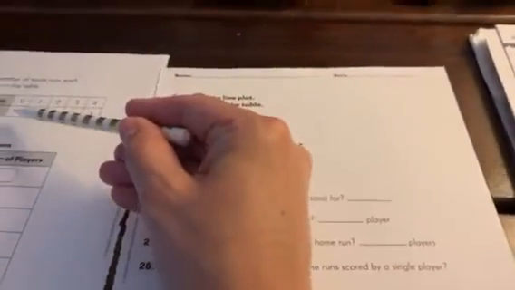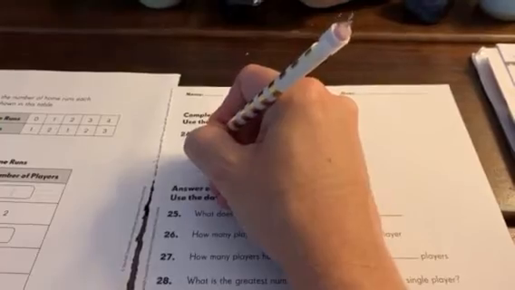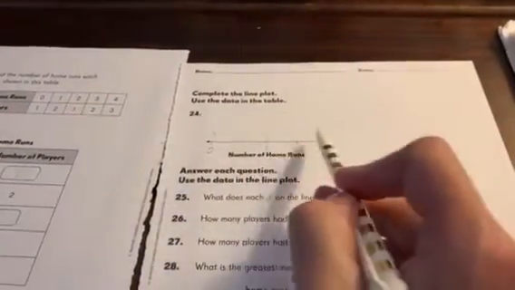If we look back over at our table, the number of players that had 0 home runs was 1 player. So we would demonstrate that with 1 X above the 0. And then you would complete the rest of the line plot. And then using that information, you're going to answer the questions below. All right, so why don't we fill out one more on the line plot?